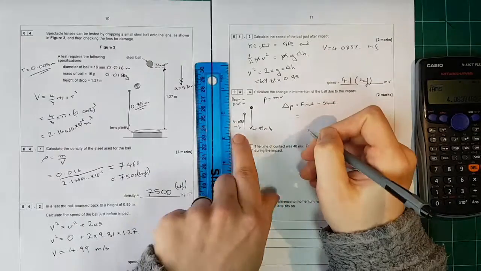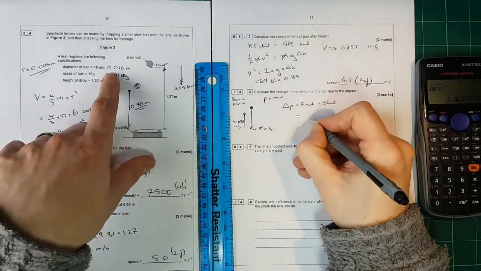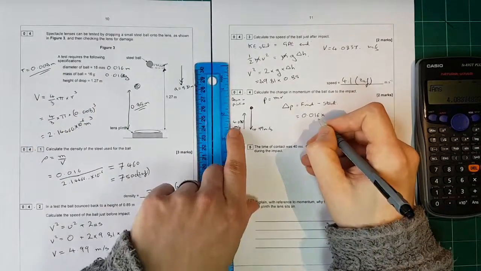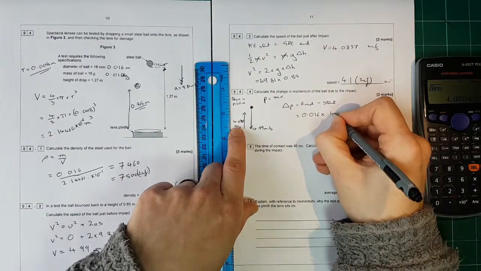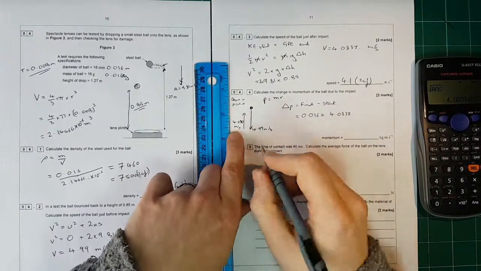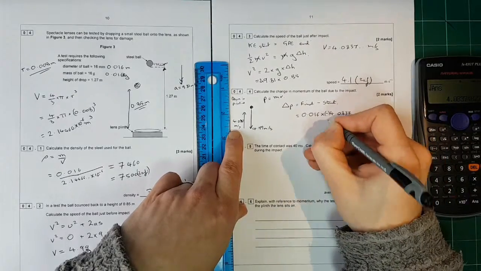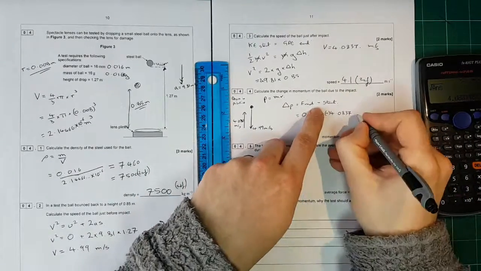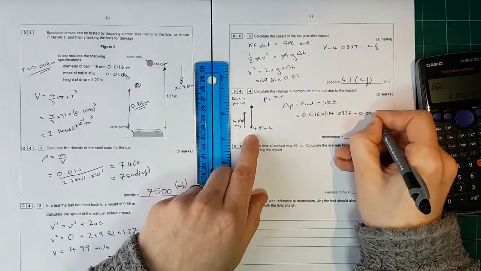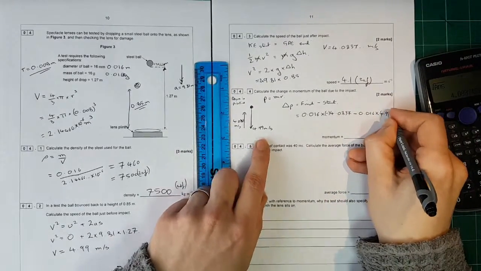Okay, so the final momentum is going to be the mass of the ball, which is 0.016 kilograms, times the final velocity, which is 4.0837. But that's going up, and I said down was positive, so that's going to be a minus there. And then we're going to take away the start value, which is 0.016 times 4.99.